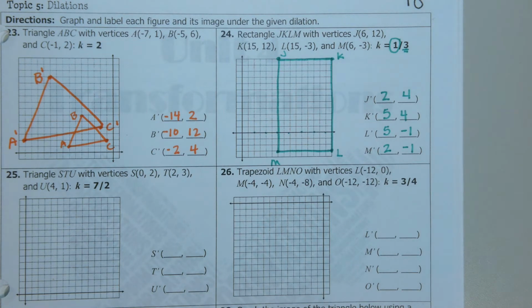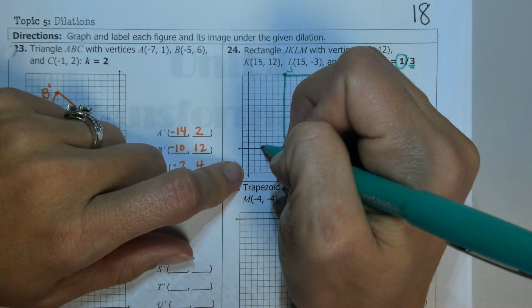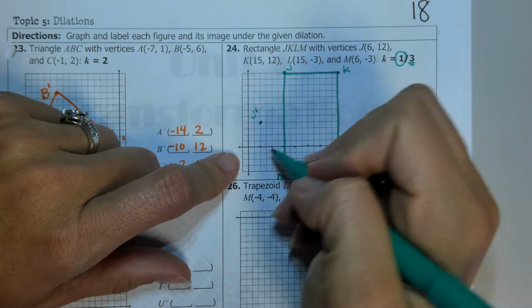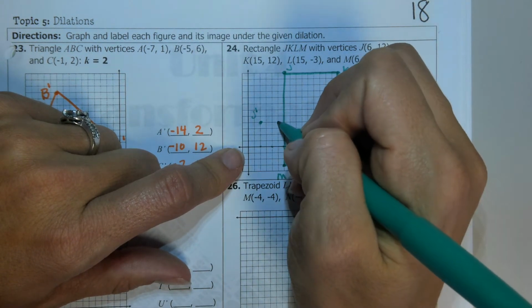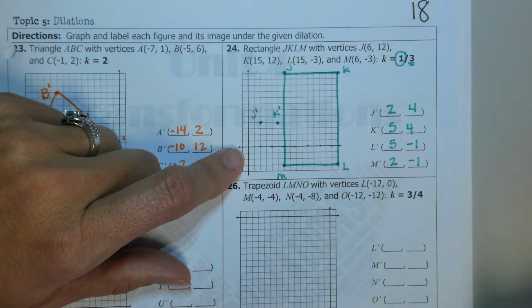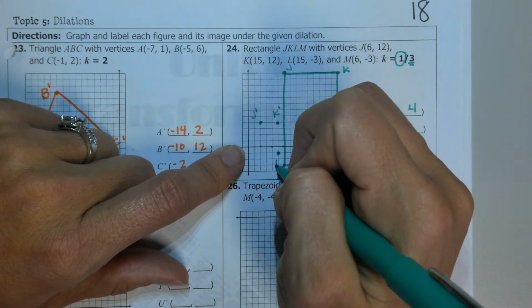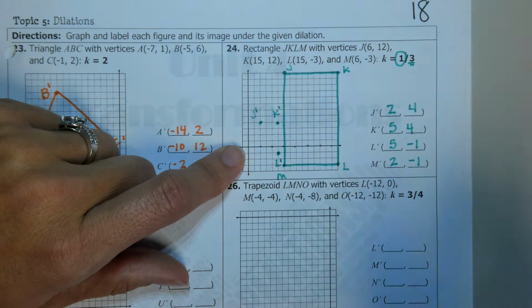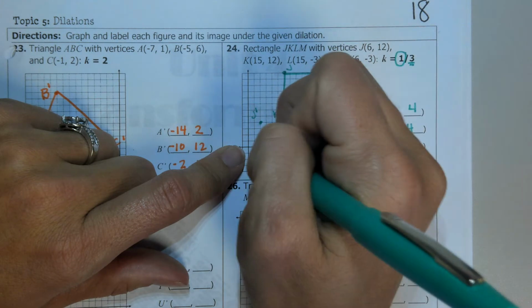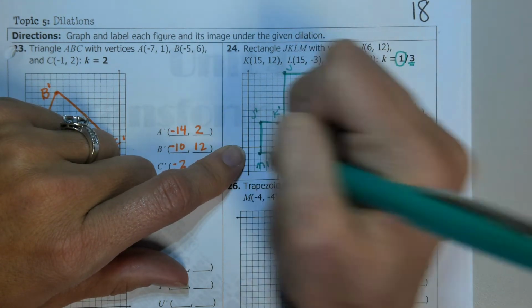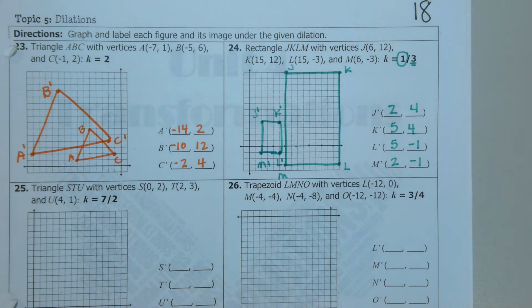And now we graph that. 2, 4, J prime. 5, 4, K prime. 5, negative 1, L prime. 2, negative 1, M prime. And that is our rectangle dilated by a factor of 1/3.